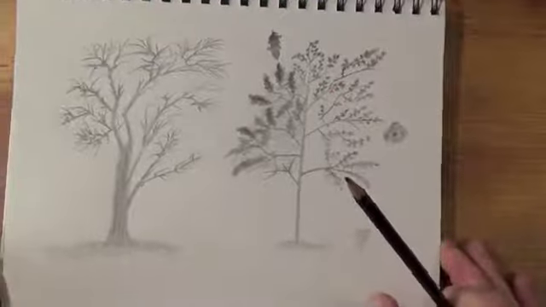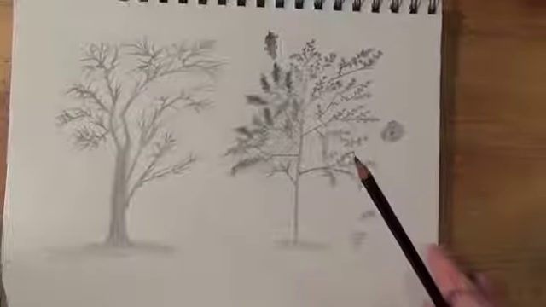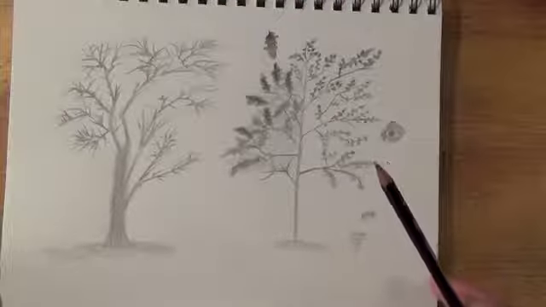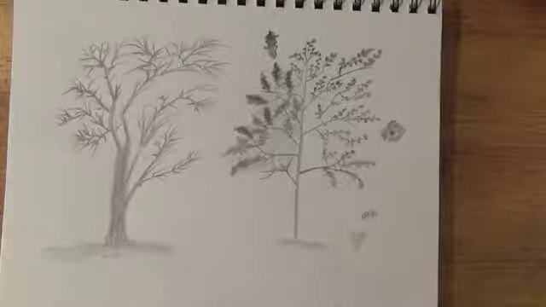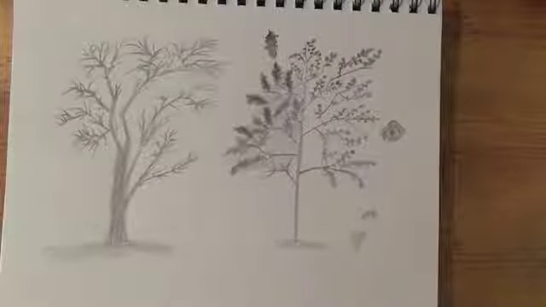So keep practicing your leaves, practice your trees, and then when you're ready to go on to the next module, we will show you how to draw water, how to create reflections in the water, and then we'll move on to something else after that. But keep practicing your trees, and when you feel comfortable about your trees and your leaves, then move on to the next module.